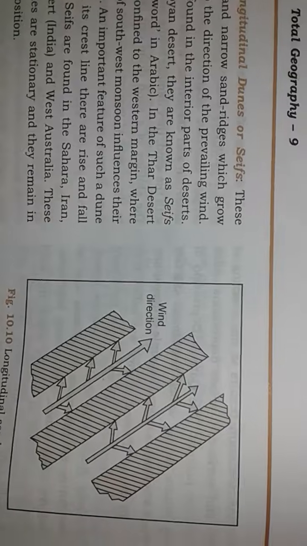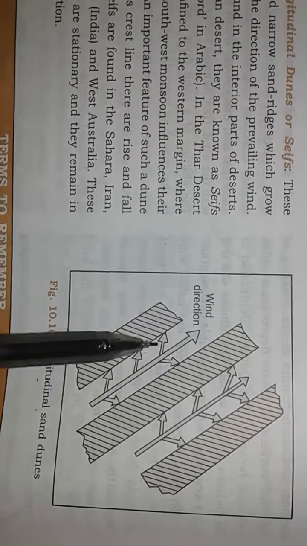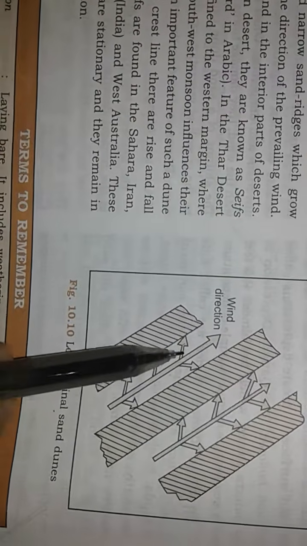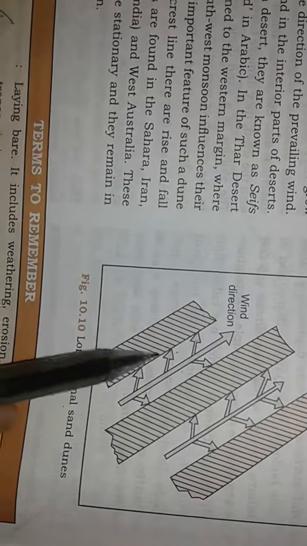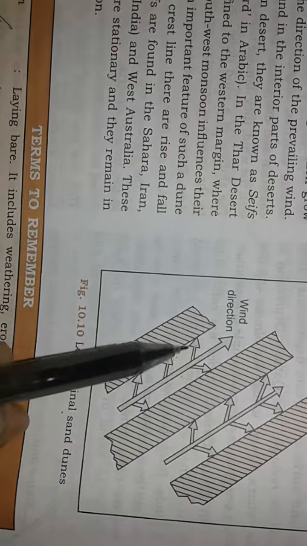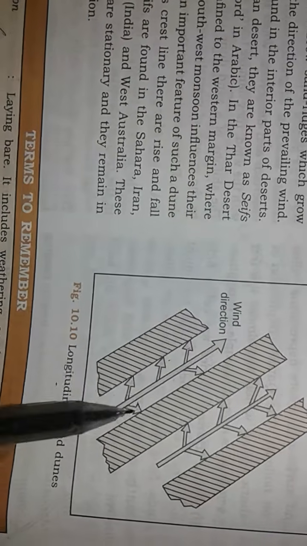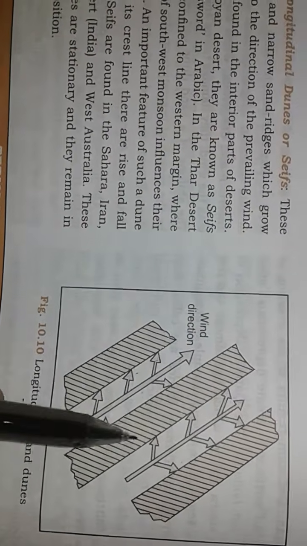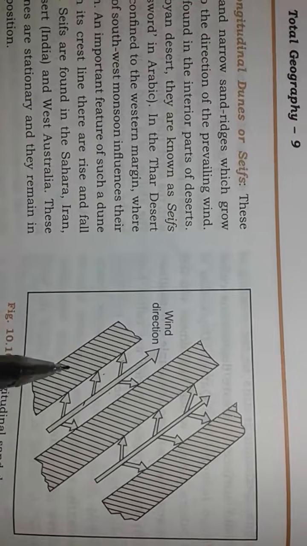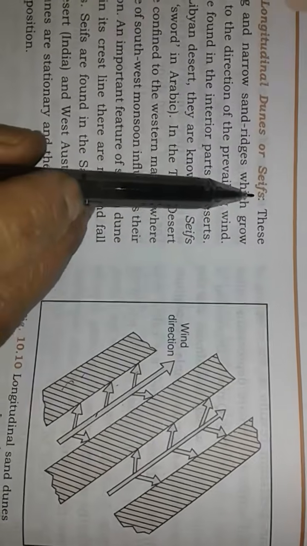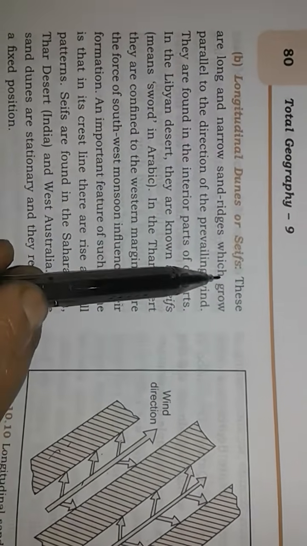Now we will read about the longitudinal sand dunes or safes. See children, all of you, these are the longitudinal sand dunes. This is the direction of the flow of the wind. When the wind blows from this side, the sand will be deposited like this, and due to the blow of the wind, the sand will be deposited horizontally, and sand dunes are formed horizontally like a safe or a sword. So they are named longitudinal sand dunes, the safes. Safe is an Arabic word, meaning sword.